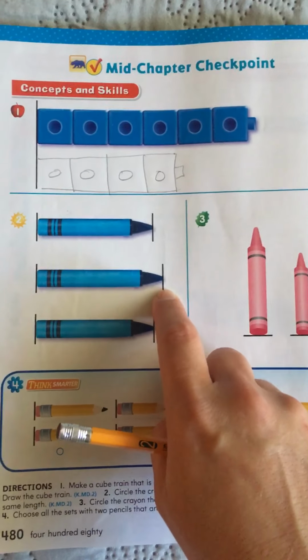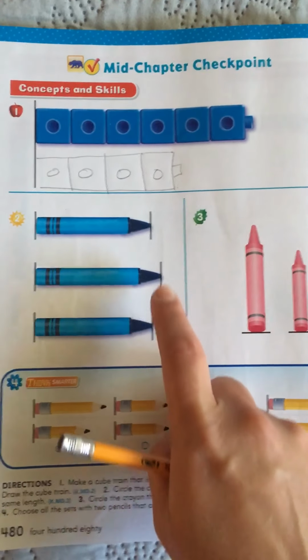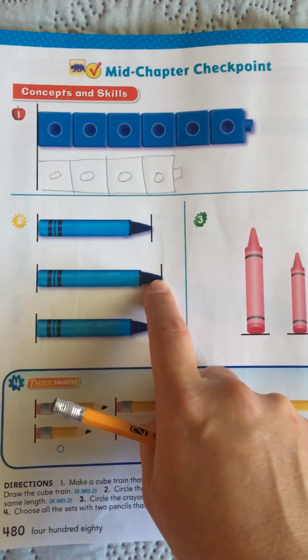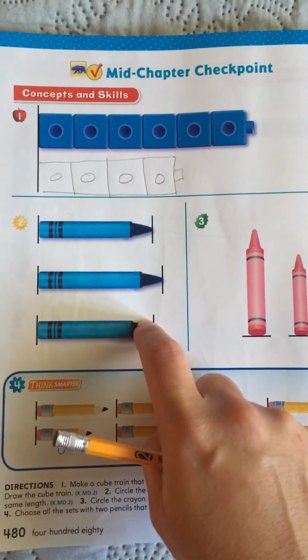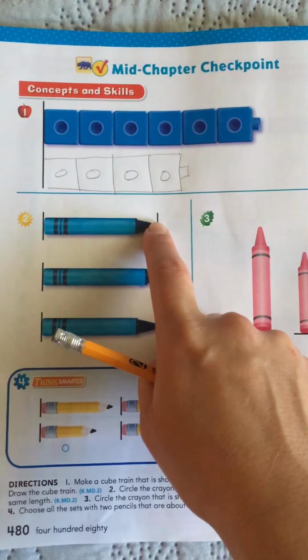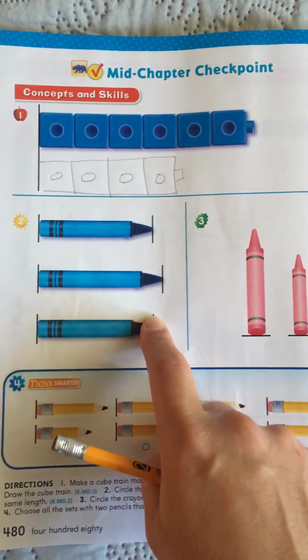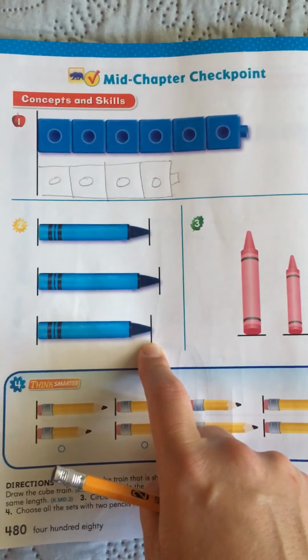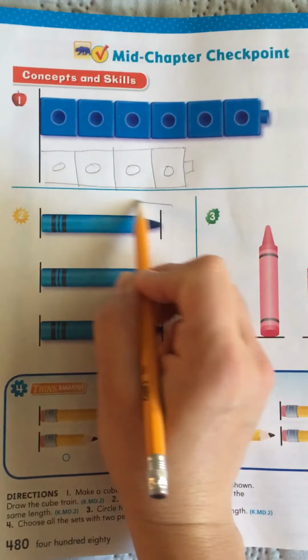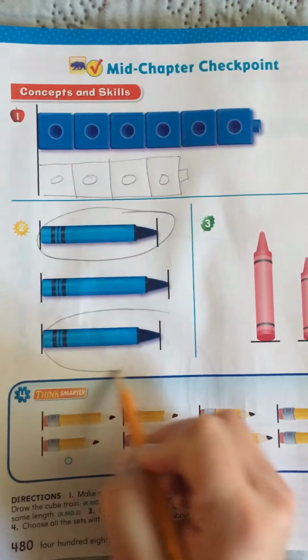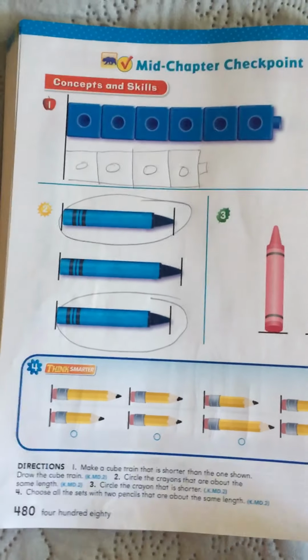So now we can take this line and go straight down. This one is shorter than this one, so those two don't match length. So now let's draw a line from this one all the way down to that third one, and they are about the same length. So we're going to go ahead and circle this one and this one. They are about the same length.